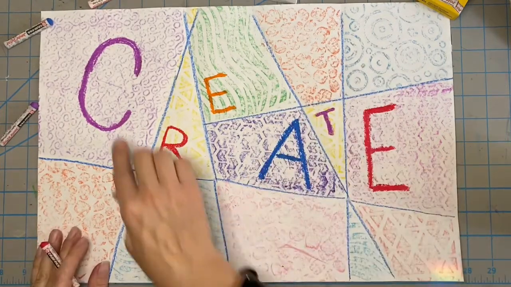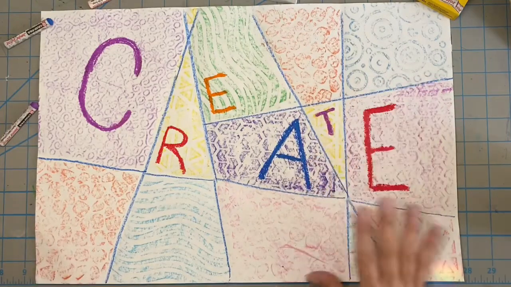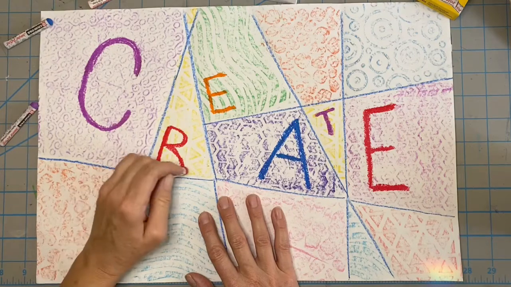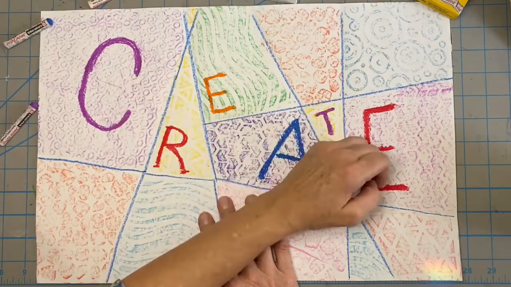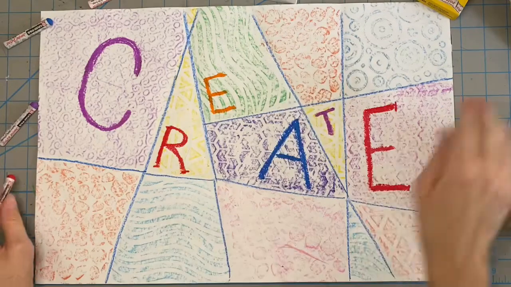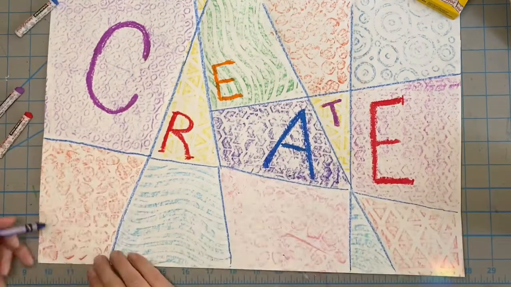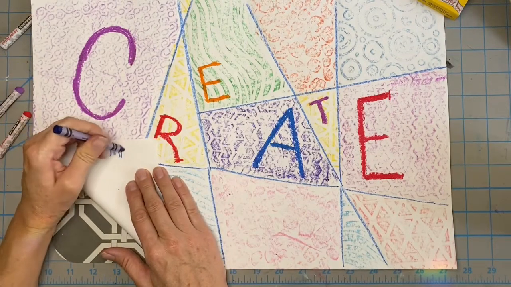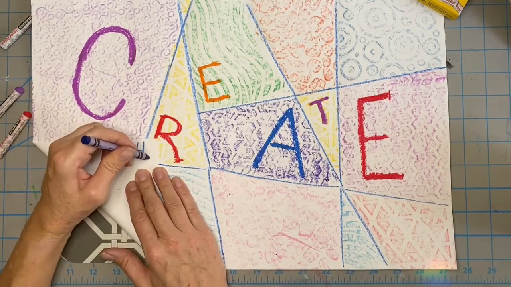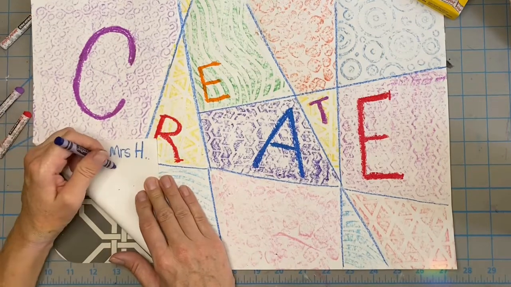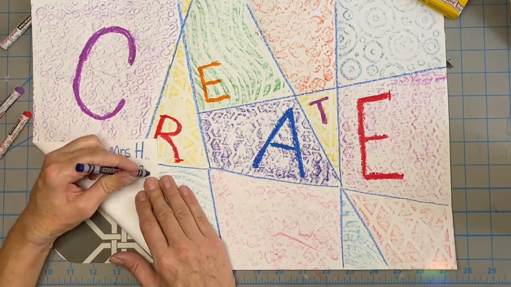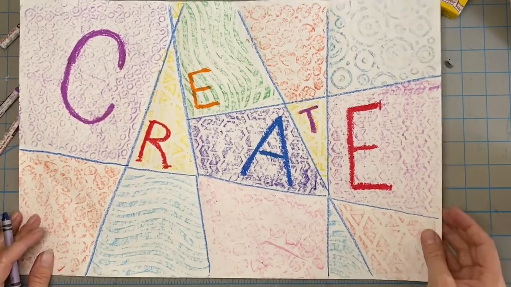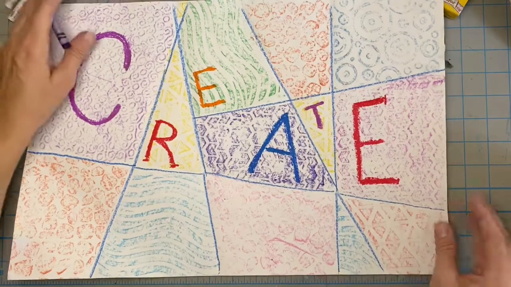So now I have all these lovely patterns, these interesting shapes, and some text or writing on my boxes. This is the perfect time to take a crayon and write your name. You can do it on the back or in a corner. And you might want to get in the habit of putting the year on there. So this will be the first part of our project. This will be the day one. We'll be working on these.